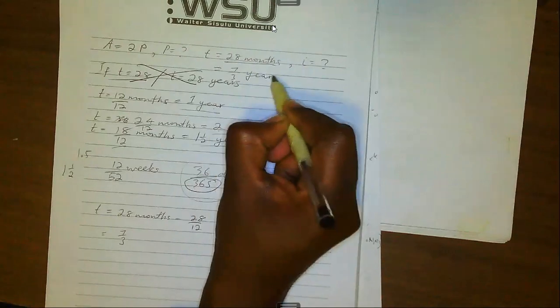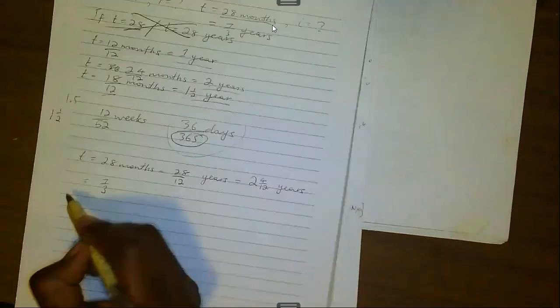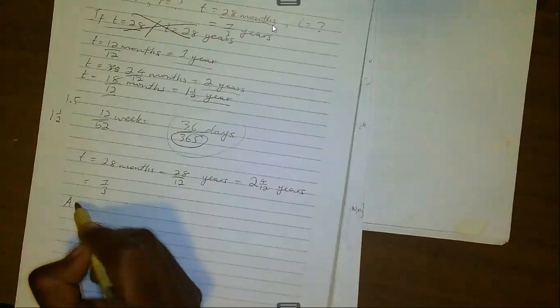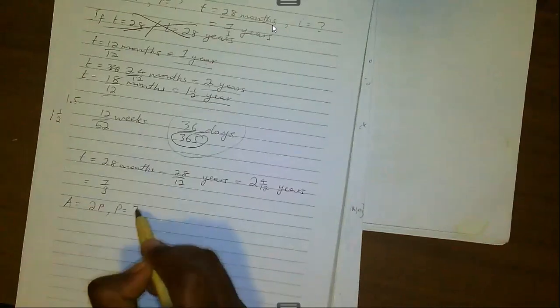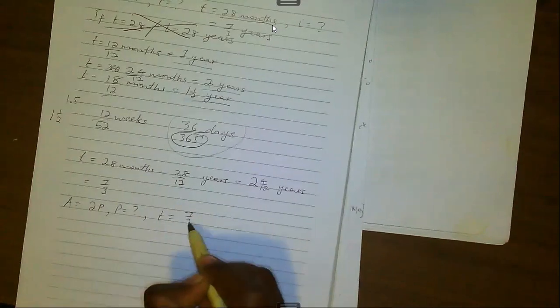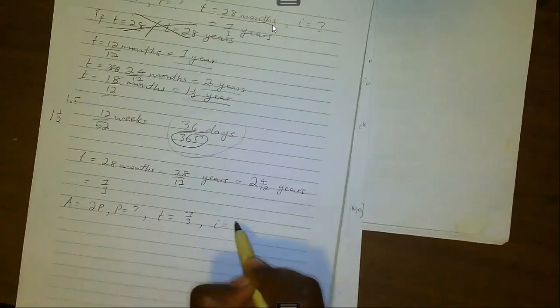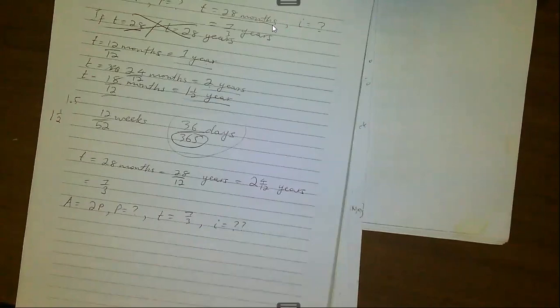So we've got A equal to 2P, P, which is unknown, T, which is 7 over 3, and I, which is to be calculated.